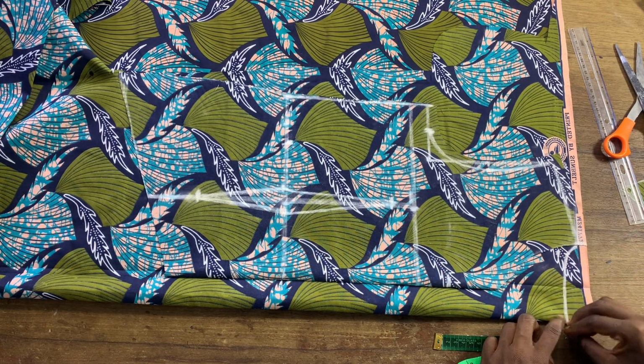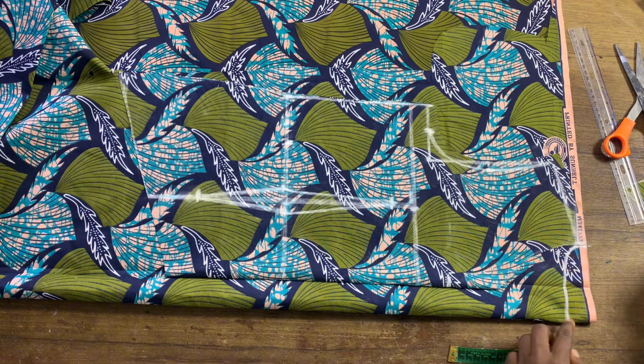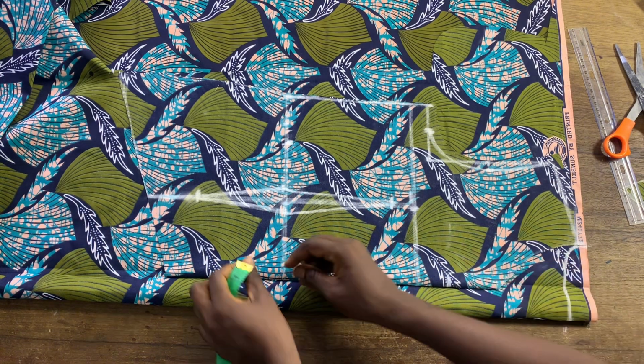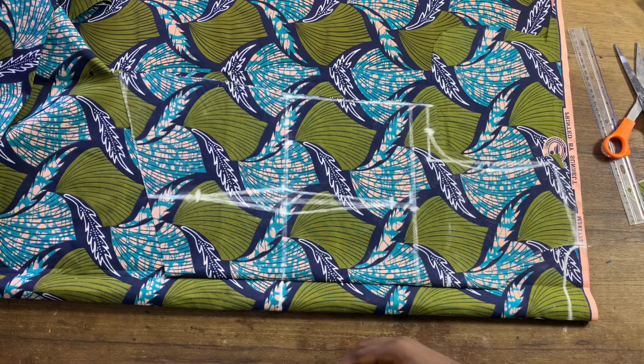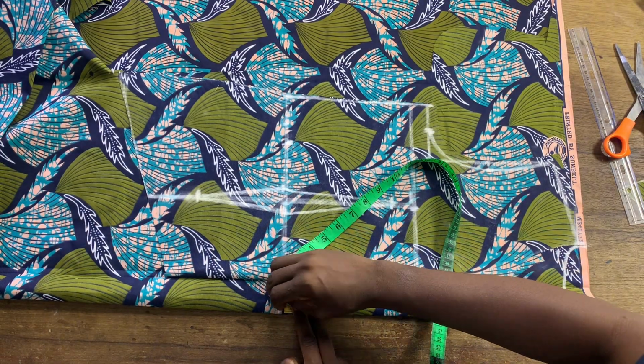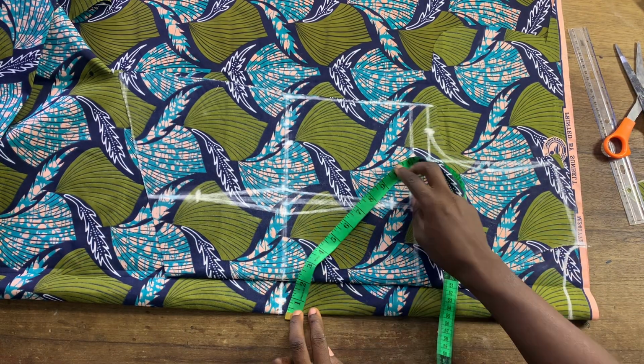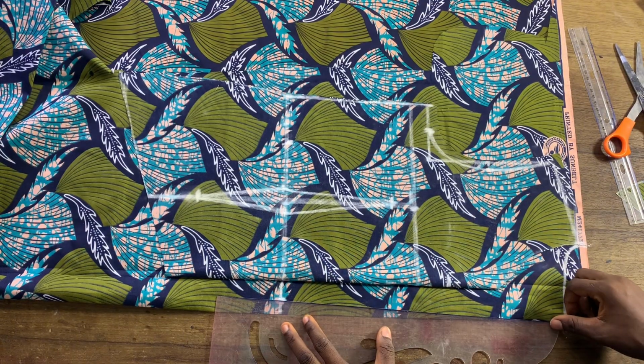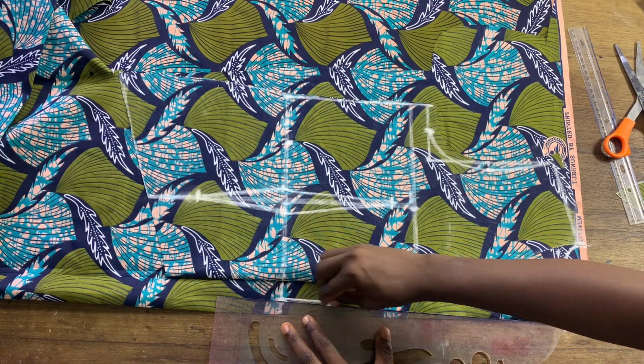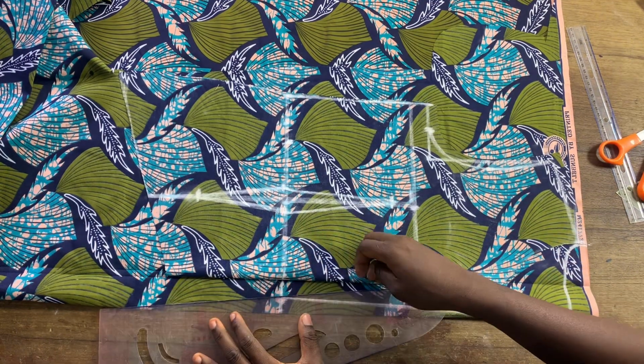So the next thing I'll be doing is to eliminate any form of zip bulge that will form. I'll be extending my waistline to the zipper allowance, okay, and then I will now come in by 0.5 inch on the line. I will then connect that point to the neckline in a straight line, and also connect it to the end of the top also.